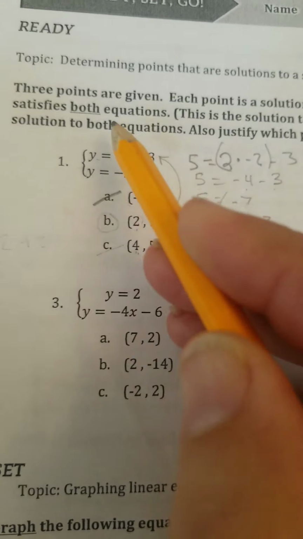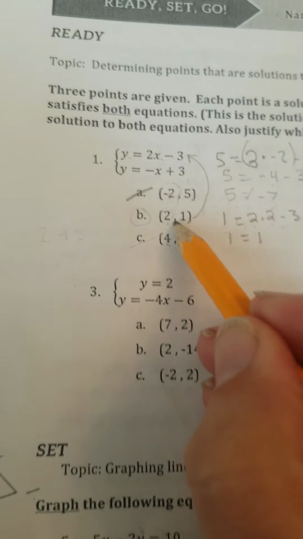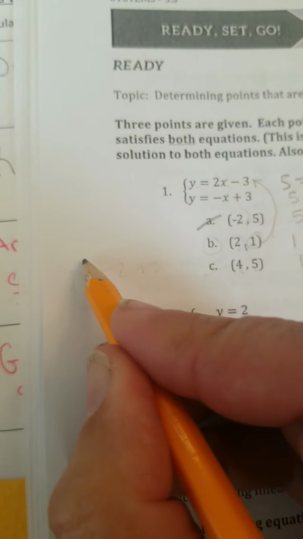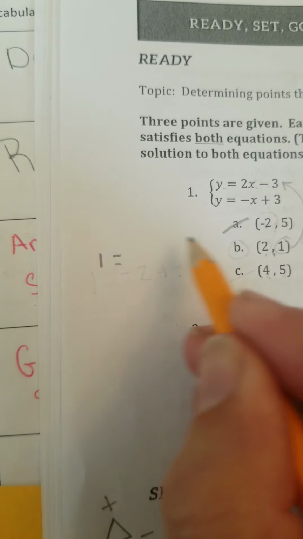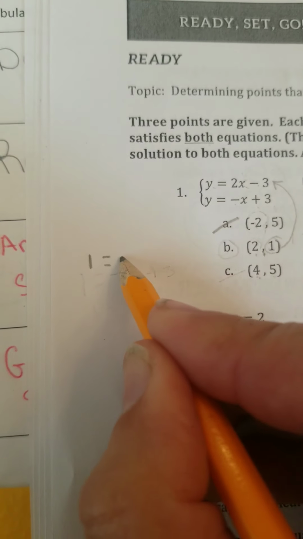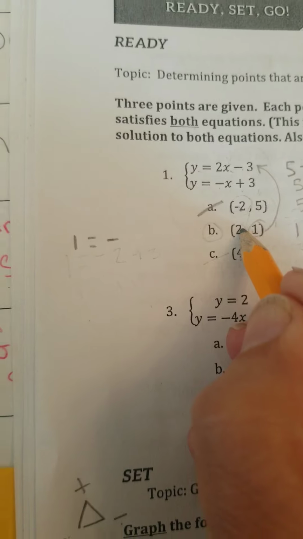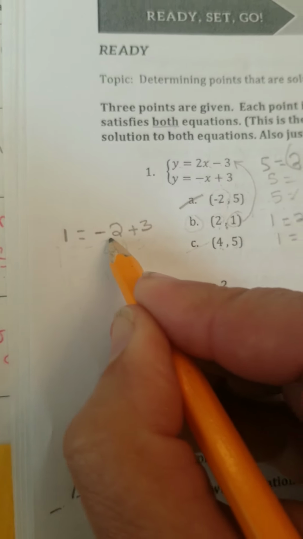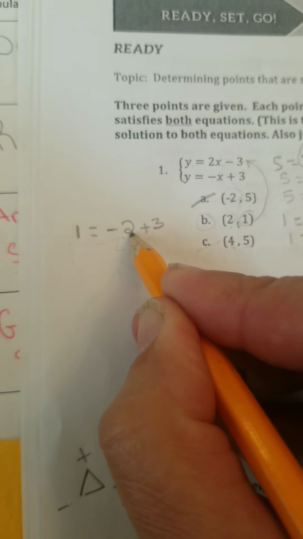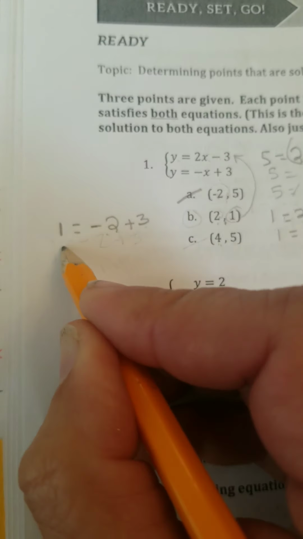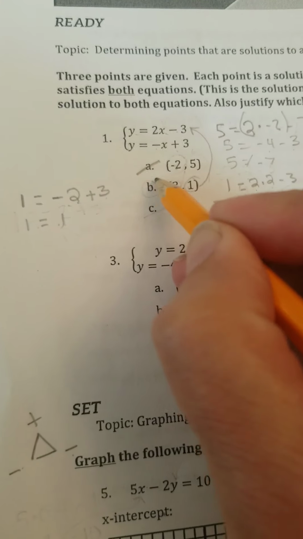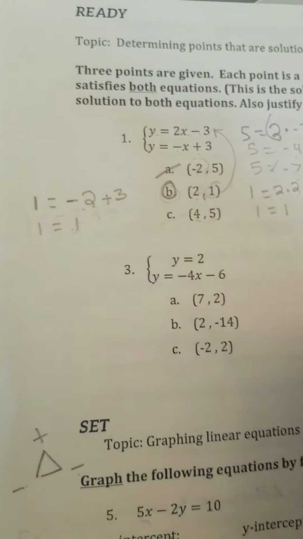Now it has to satisfy both. So I'm going to go ahead and plug this one into the second equation. So I'm going to take this 1 and plug it in for y equals. I have a negative sign, and instead of the x, I'm going to plug in the 2 plus 3. A -2 and a +3. If you owe me $2, but you have 3, you are now going to just have $1 left. 1 does equal 1, so this one does satisfy both equations.